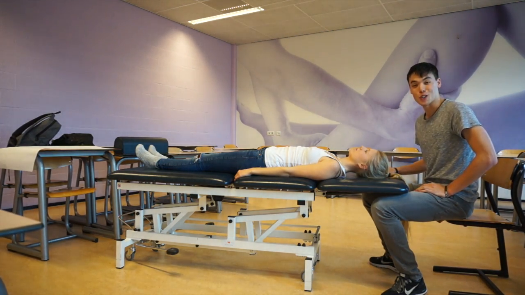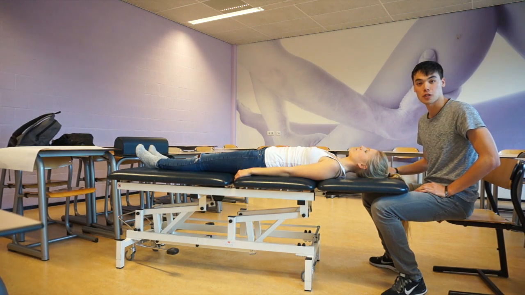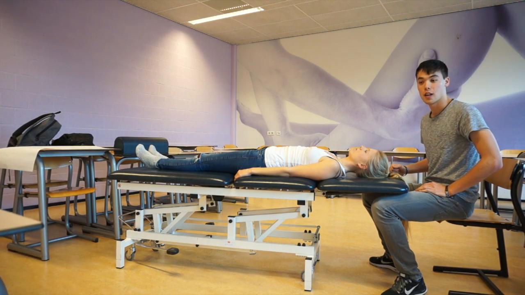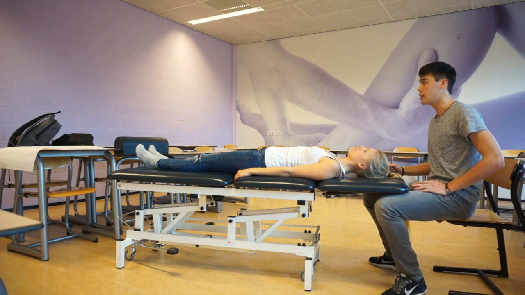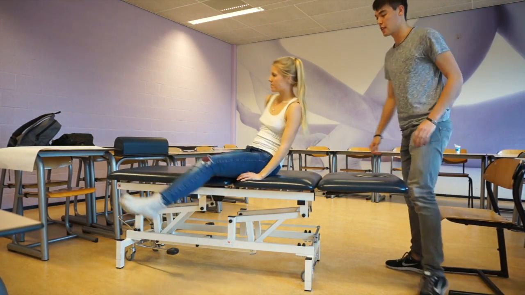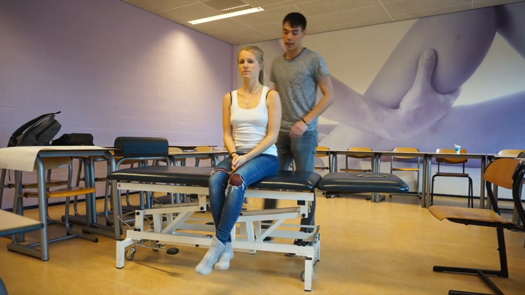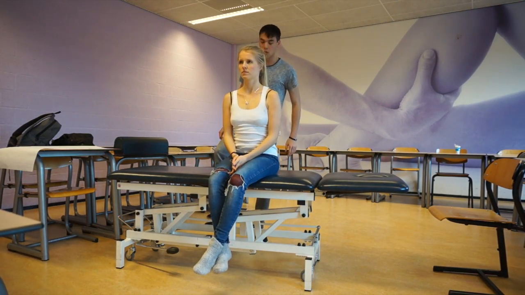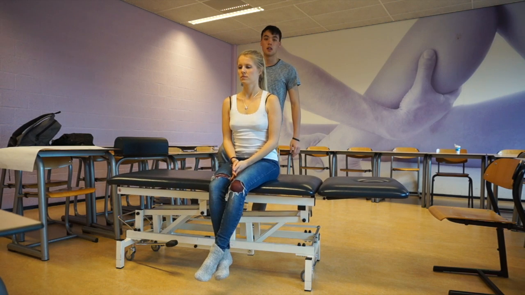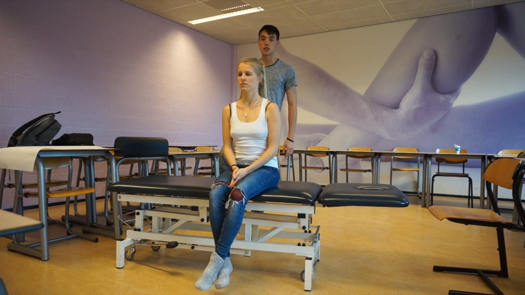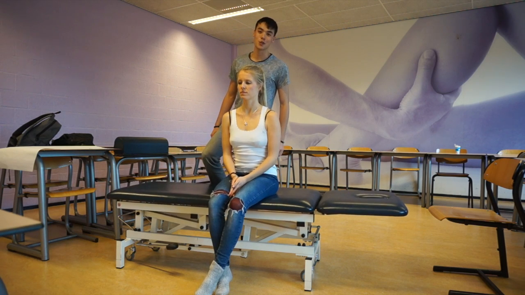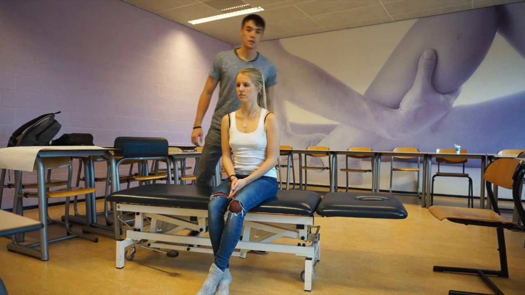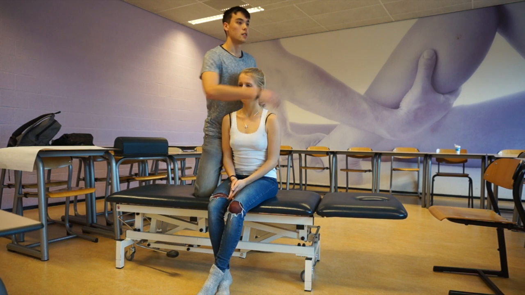Fourthly, we're going to do the Sharp-Purser test, which is also for the transverse ligament. The patient can sit on the side of the bed for me. Thank you. And I'm going to drop the table. The anterior Purser test, also the Sharp-Purser test, also tests for the transverse ligament.